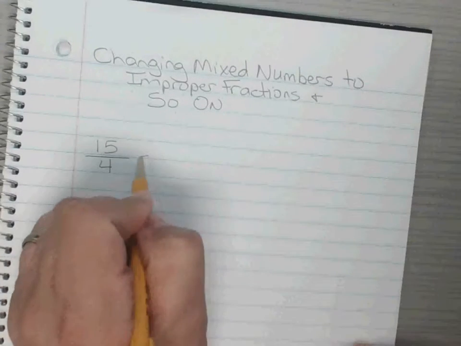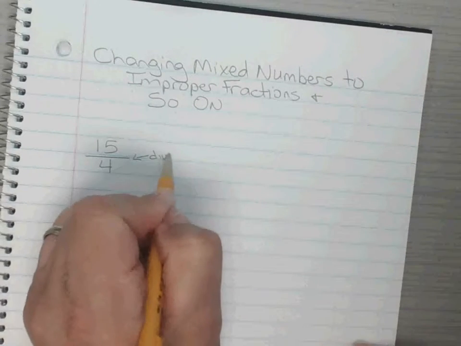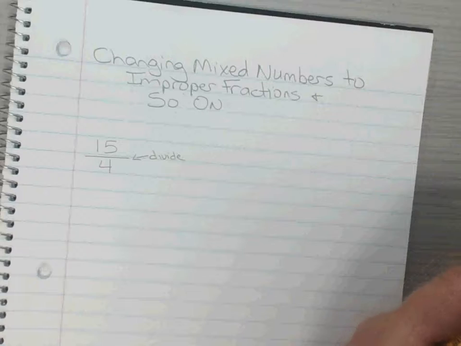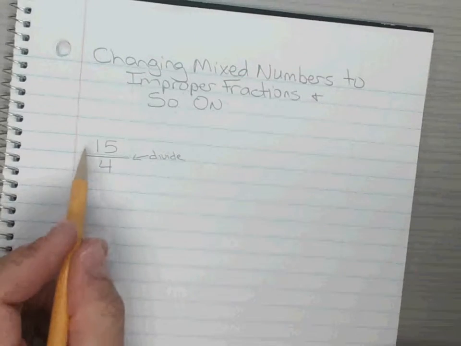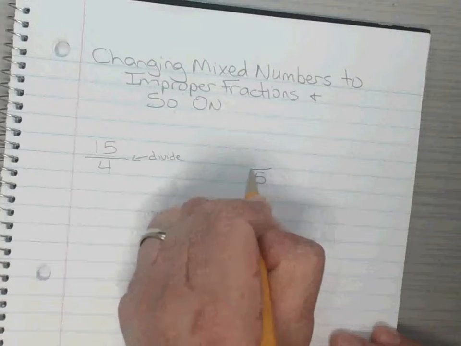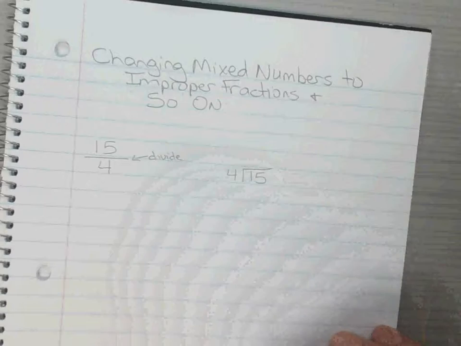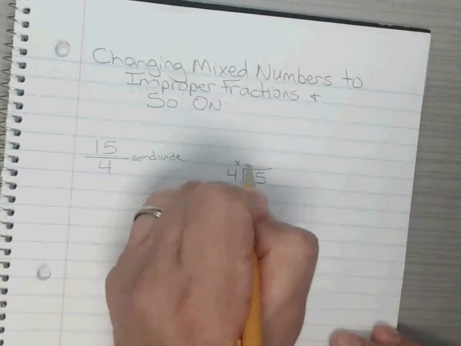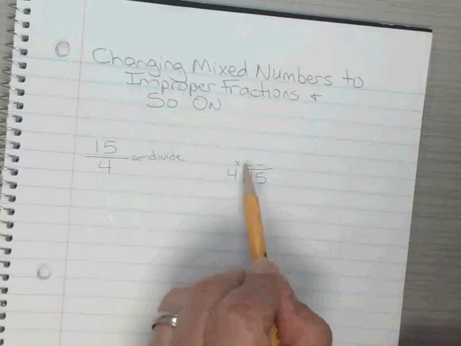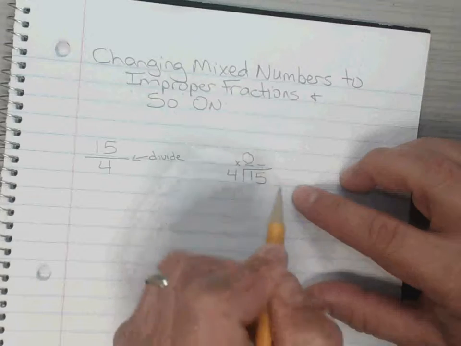Now, I have taught you guys that this fraction line means to divide. A fraction is actually a division problem. So we're going to do 15 divided by 4. So I'm going to write that as a normal division problem. 15 divided by 4. Okay? And I set it up. And I know that there is nothing that I can multiply by 4 to equal 1. So I know I can put my 0 there.